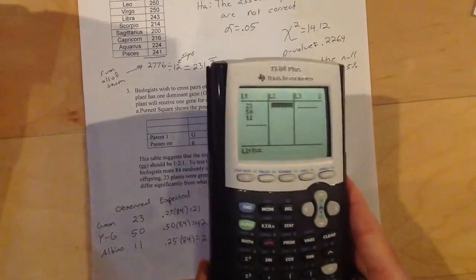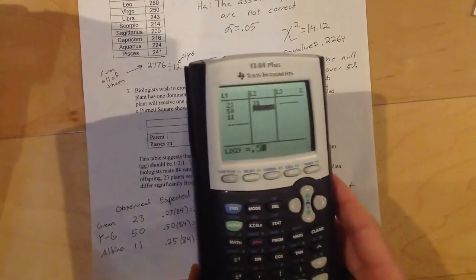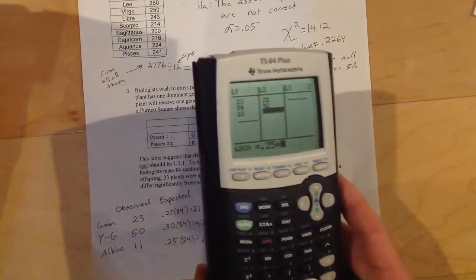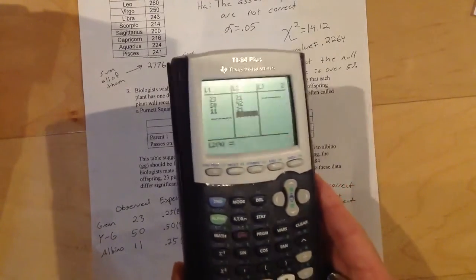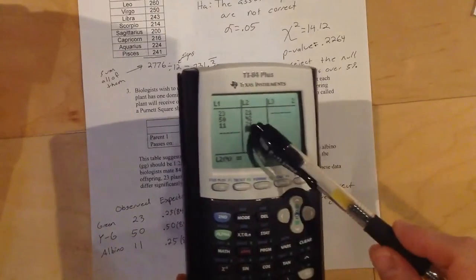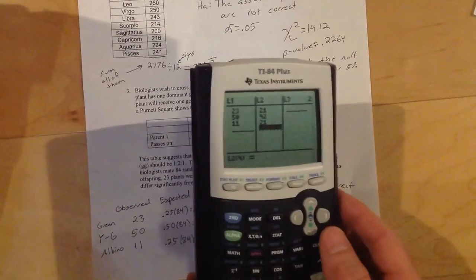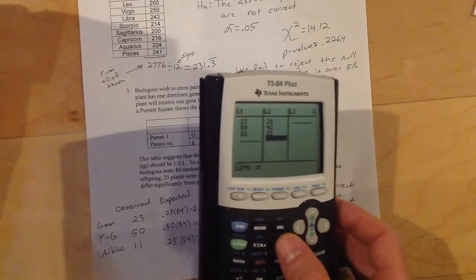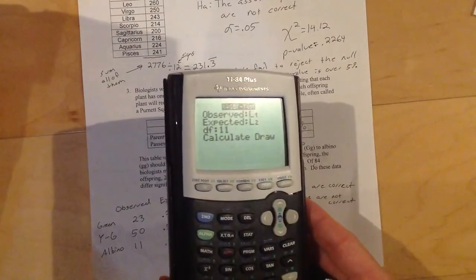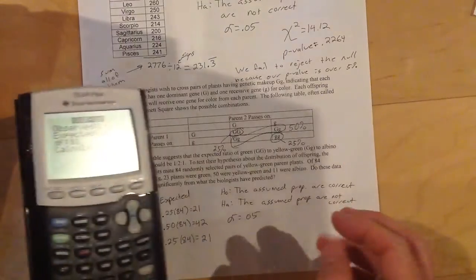And again, you can either just type in the numbers that we calculated, so like the first one was 21, or you can actually type in the calculation and say 0.5 times 84, 0.25 times 84, and it'll just fill those in for you. But either way, expected doesn't necessarily mean that all of these are going to be the same. They can be different based on whatever the problem gives you. But then once it's in there, you're going to Stat, Tests, you're going to your goodness of fit test, observed, expected. Don't forget to change your degrees of freedom.